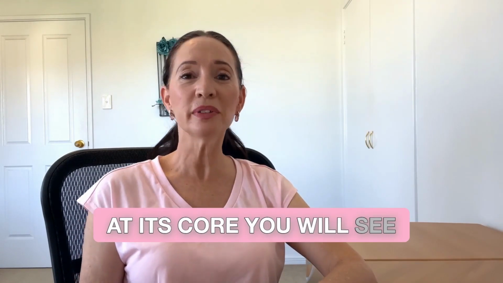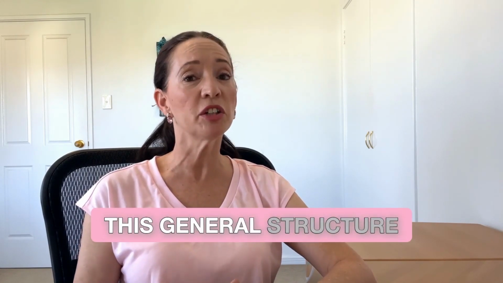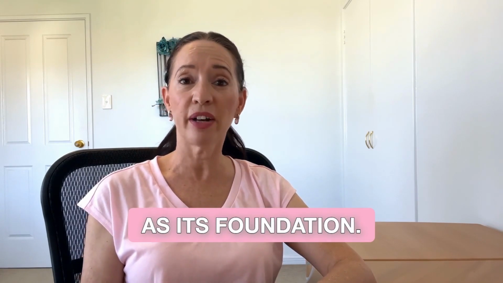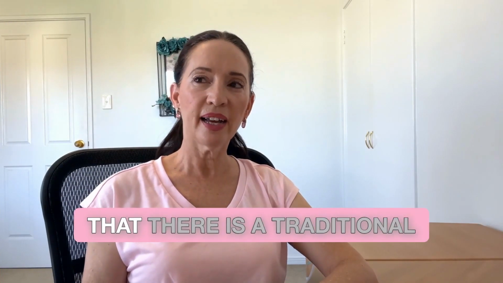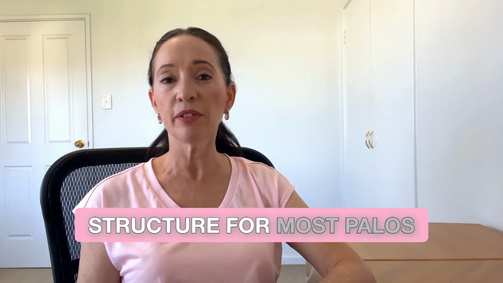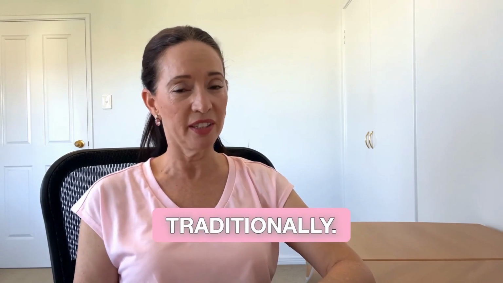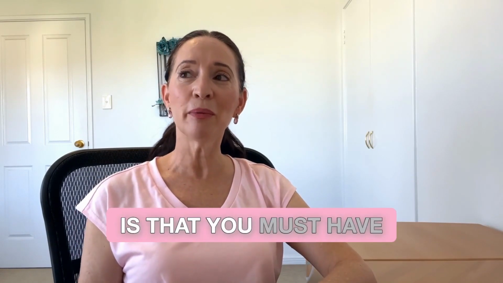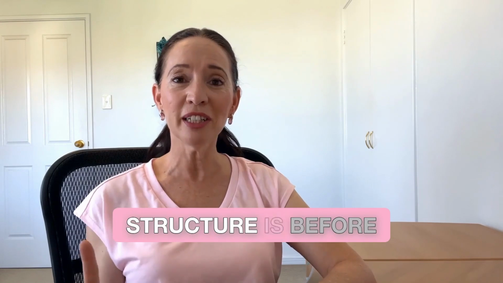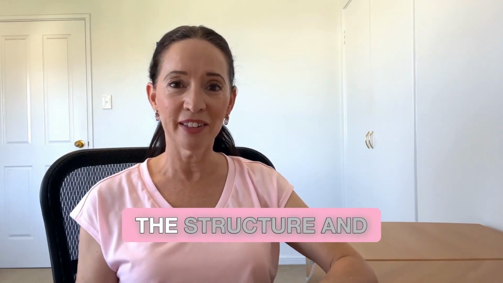At its core, you will see every flamenco baile for all of the palos has this general structure as its foundation: the beginning, the middle, and the end. What you will find is that there is a traditional structure for most palos, but not every dance will follow the structure traditionally. What you do need to know is that you must have an understanding of what the structure is before you can modify the structure.